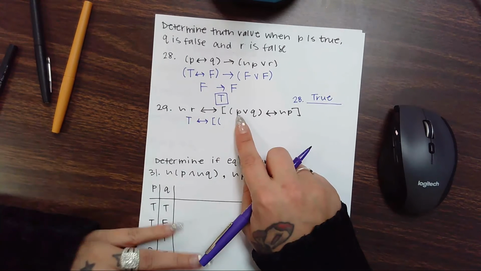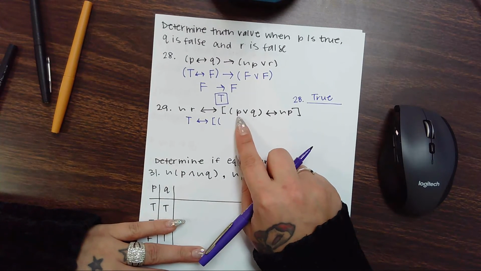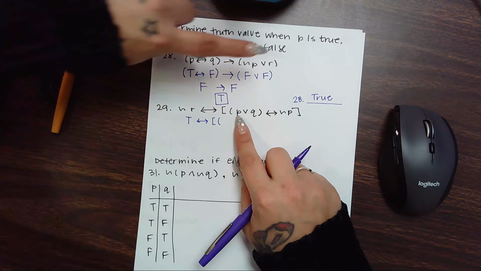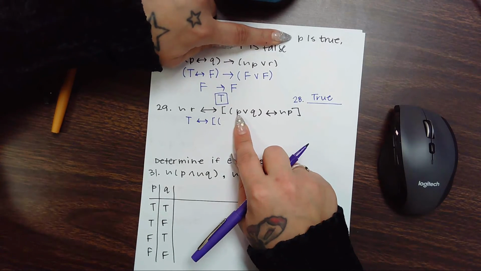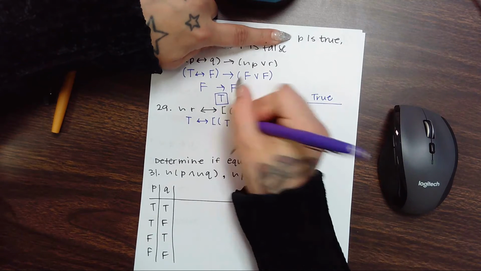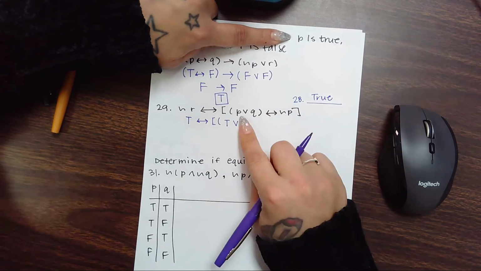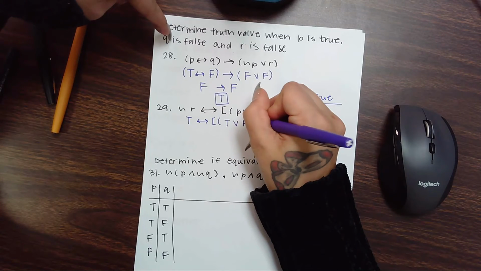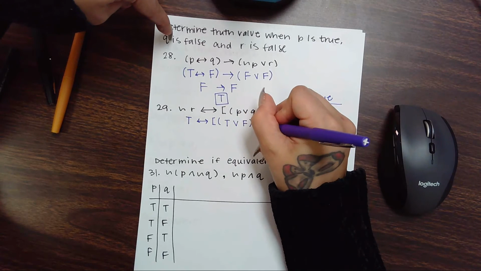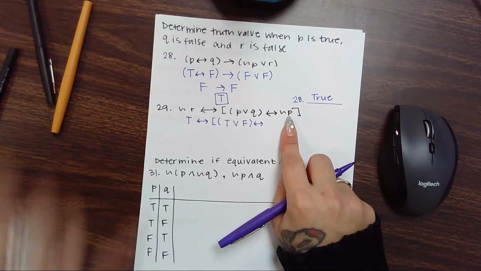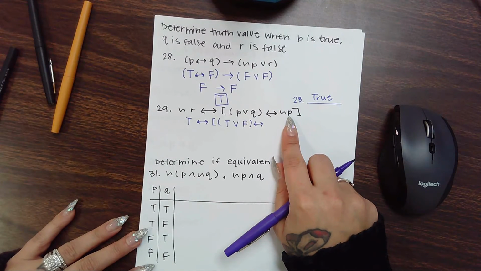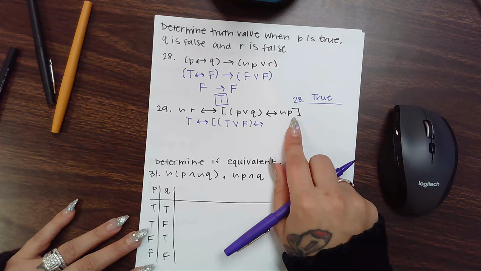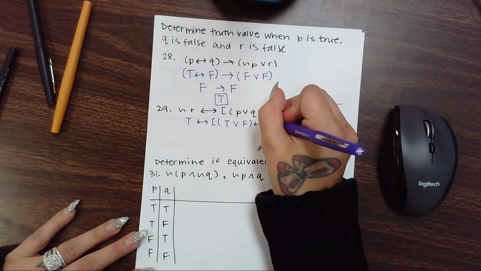Here I have P or Q. Well, P's not being negated, it's just P, and P is true. Bring down your symbol. Q is false. Close your parenthesis. Bring down your symbol. Now I need to negate P's value. P is true, so the negation of P is false.